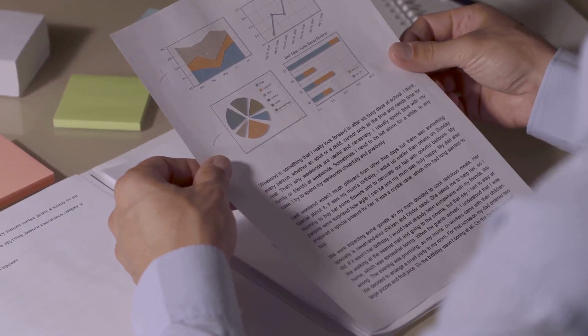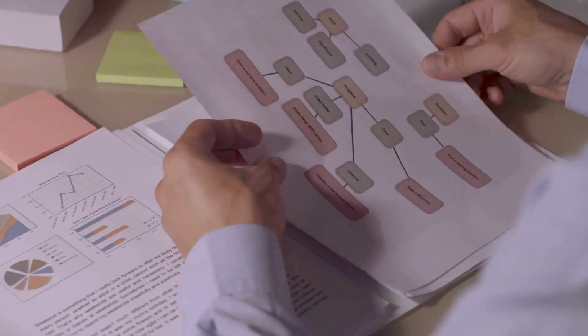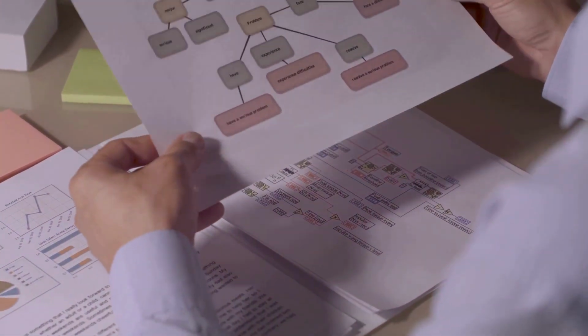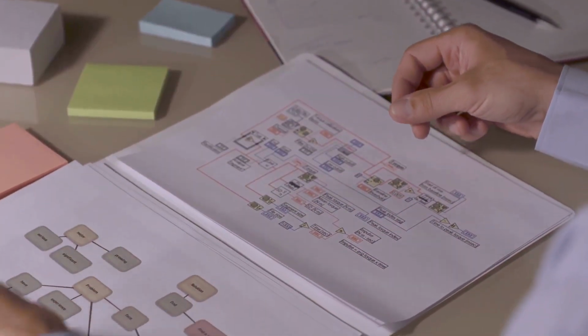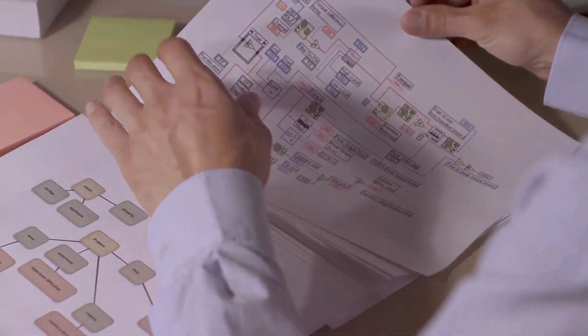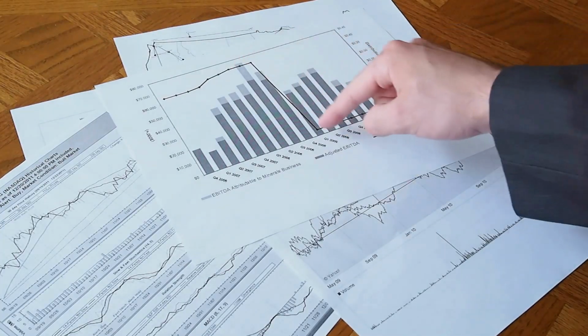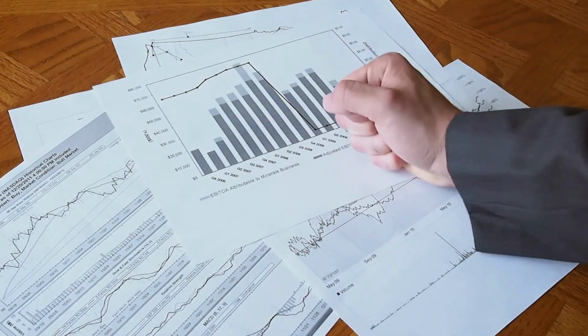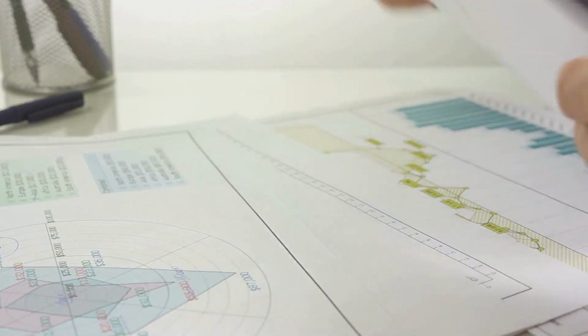So there you have it. The secret to reading and analyzing financial statements is understanding how they interconnect. A company can be profitable and still experience liquidity issues. Here's why. Profitability versus cash flow. Profitability refers to the difference between revenue and expenses over a period, while liquidity refers to the company's ability to meet short-term obligations with available cash.